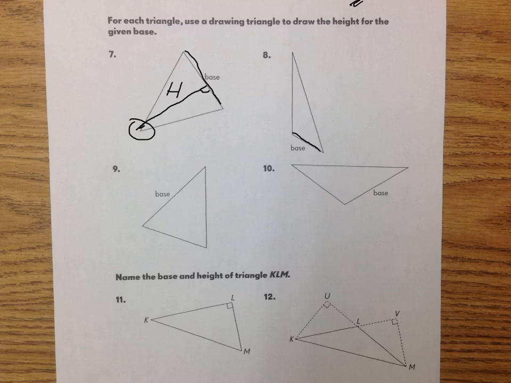Okay. Number 8, my base is right here. The opposite vertex is right there. I cannot draw a perpendicular line. It will not form a right angle. So I'm going to extend this line out here. And then I can bring this line down here to where it forms a right angle. And then this is my base. There's my height. Okay?